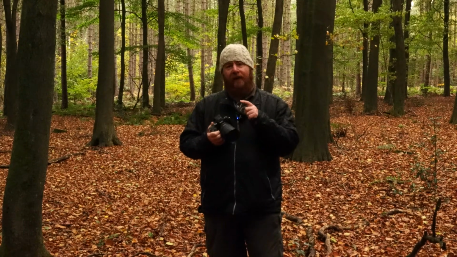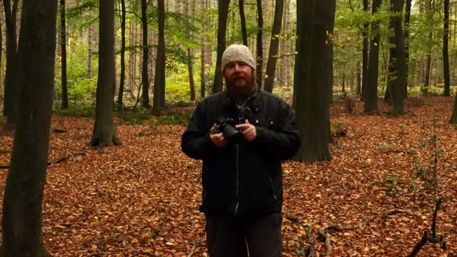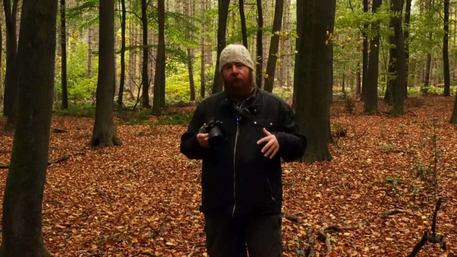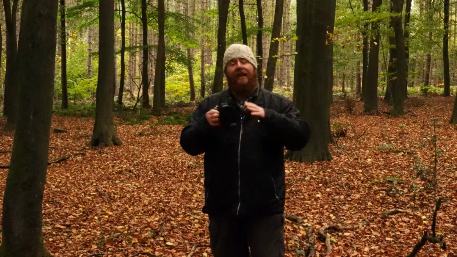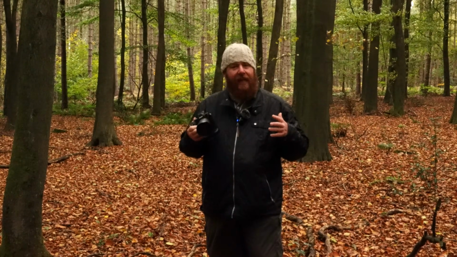So I've switched to my 17 to 28mm. And I'm going to get down on the floor, photograph the mushroom close up, but with a wide angle lens to capture as much of this woodland scenery in the background as I can.